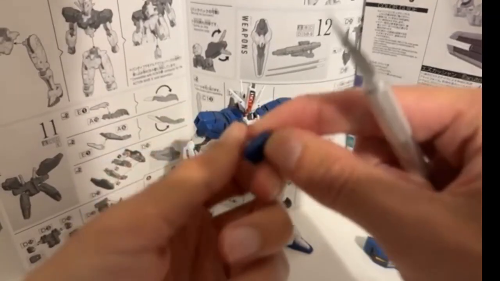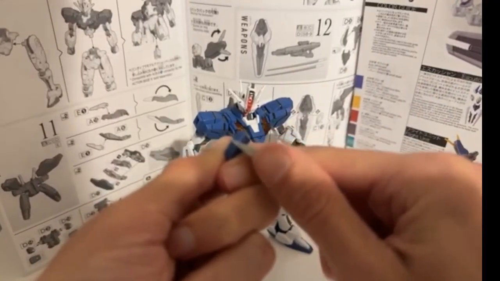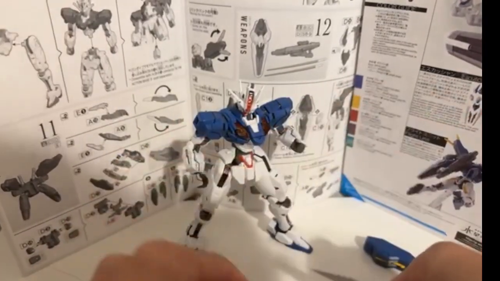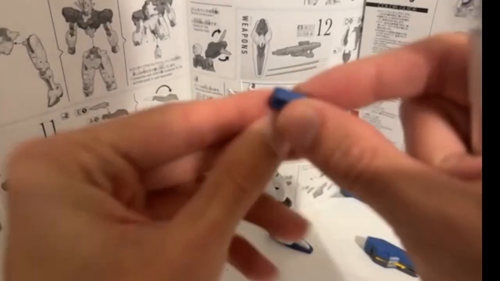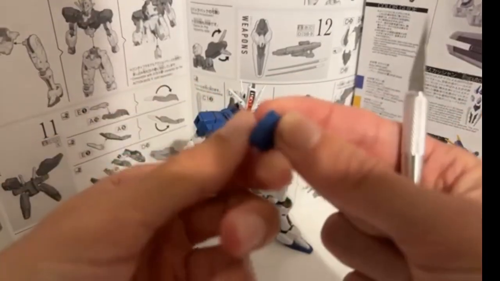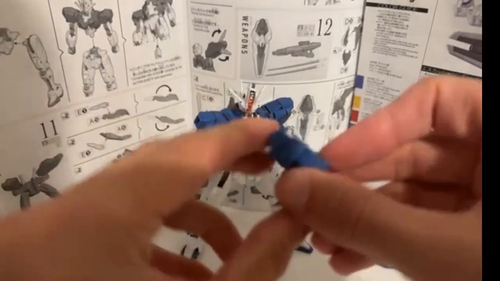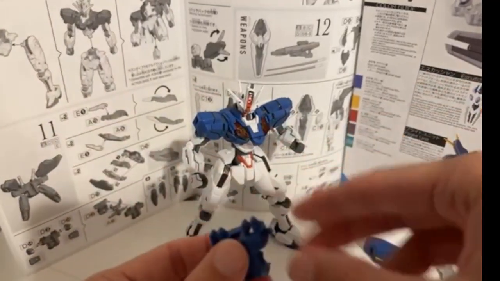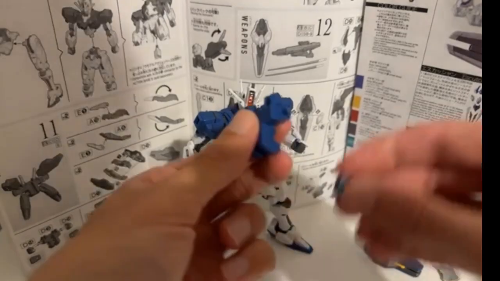Alright, so yeah, these pieces aren't too bad. Yeah, that was pretty good. Then I think I already cleaned the other one, but let me just double check to make sure. A little, I mean, yeah, that's pretty good. Alright, so now we can attach these. So I just gotta make sure I have these oriented correctly.